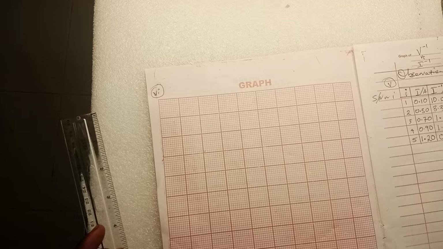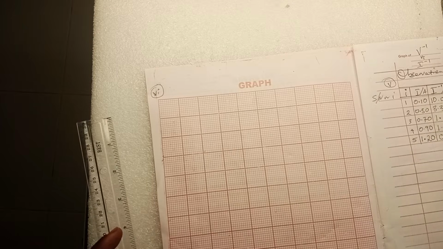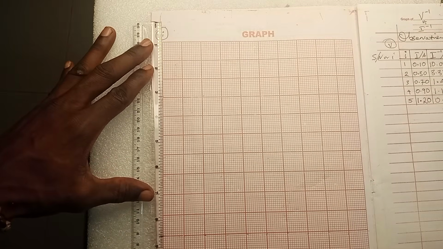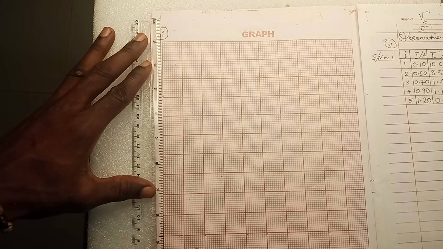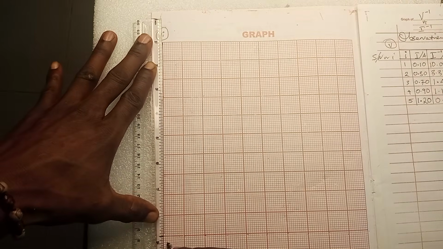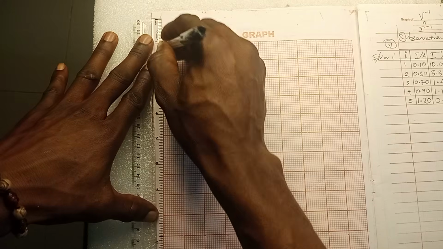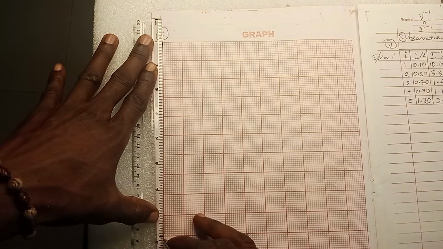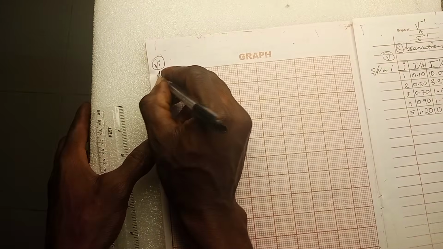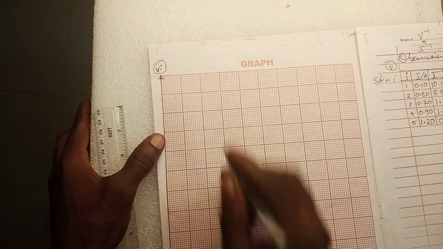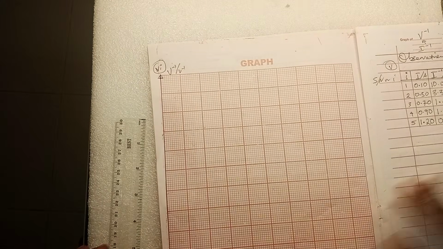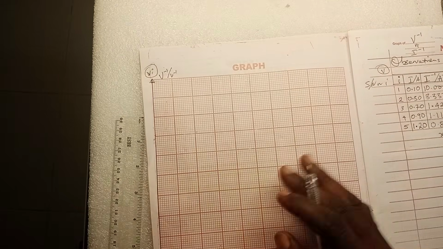We agreed to start our graph at the edge here. So we're going to draw a straight line here. The examiners asked us to start our graph at the origin, 0, 0. Then you put an arrow here to indicate the direction of the graph. And don't forget, this is V inverse in volt inverse. We said here, let 2 cm be equal to 1 unit.